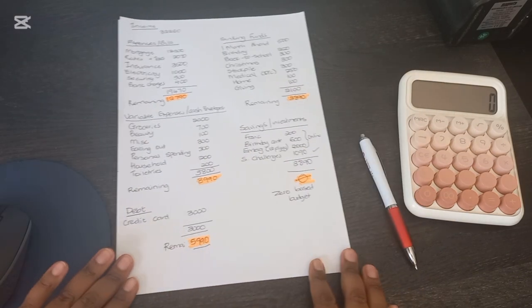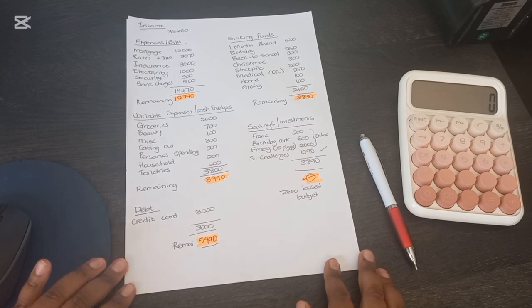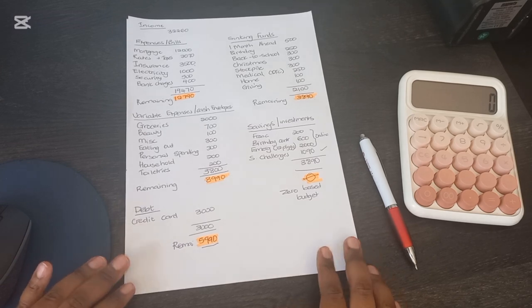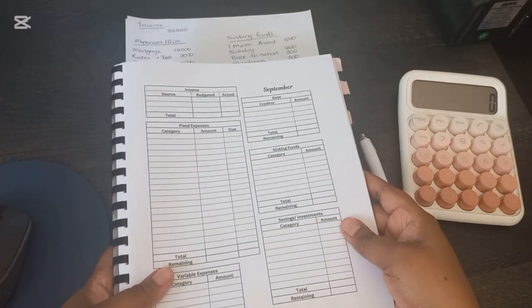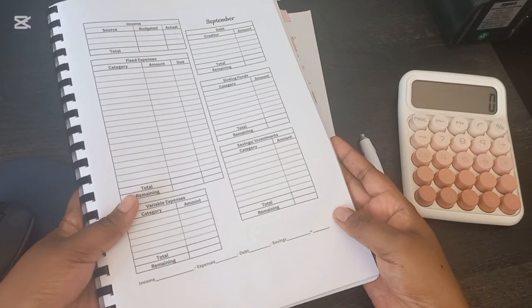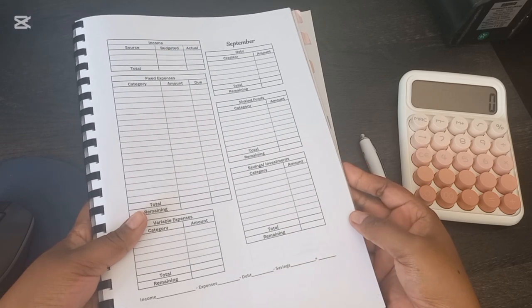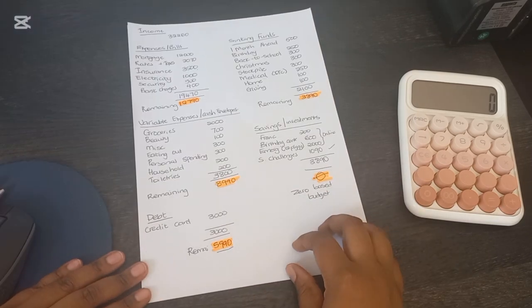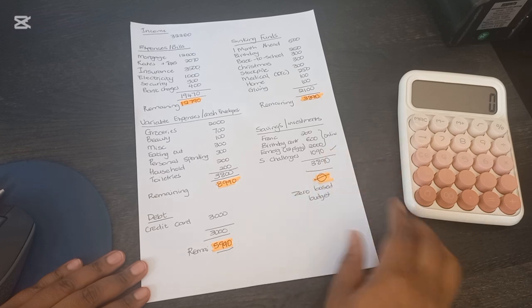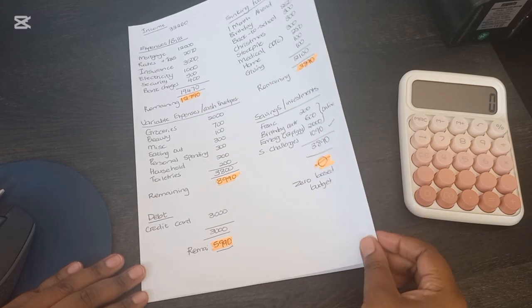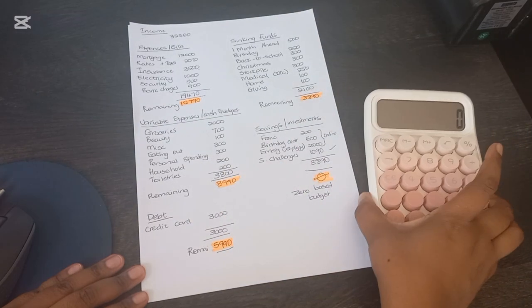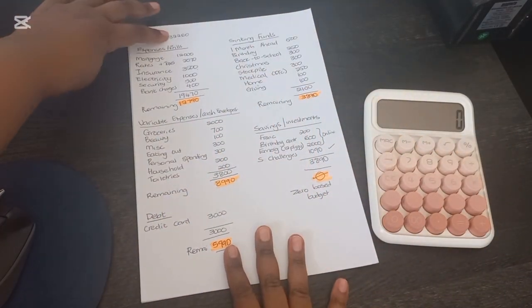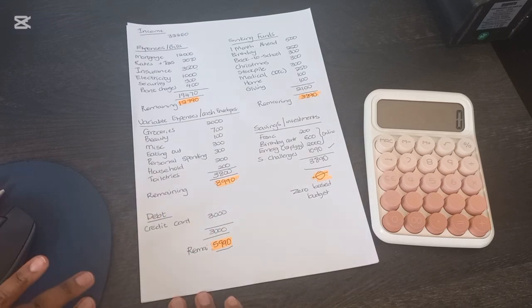So this is how I budget my paycheck every single month. This is the type of method that I follow. This is a template that I use in my budget planner. And this also shows that you do not need a planner to start budgeting. You can simply use pen and paper and a calculator. That's it. That's all you need. But you capture your income and you make sure that every rand that comes in is allocated or accounted for.